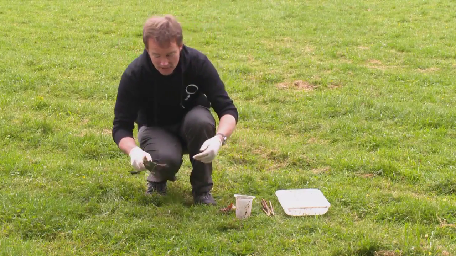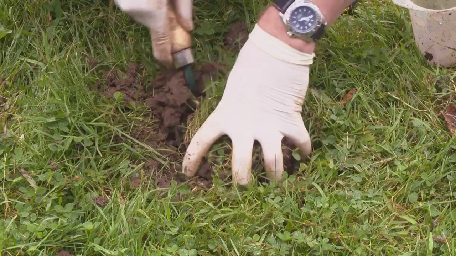Another thing we need to think about is asking permission from the landowner to dig a hole, and we also will want to be wearing rubber gloves to protect our hands from anything in the soil that might hurt us or cut us.